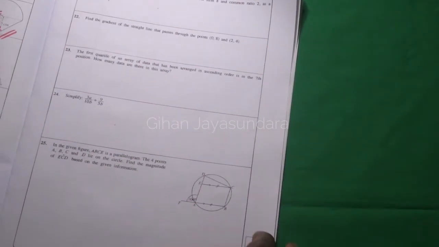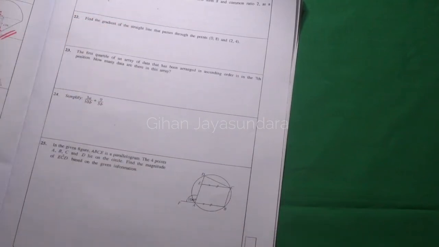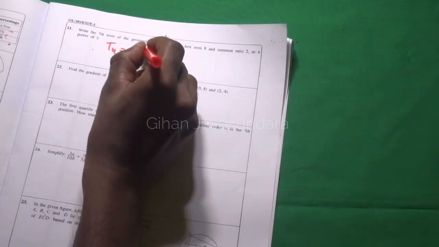Next one. Write the seventh term of the geometric progression with first term 8 and common ratio 2 as a power of 2. So Tn is a r to the power n minus 1.